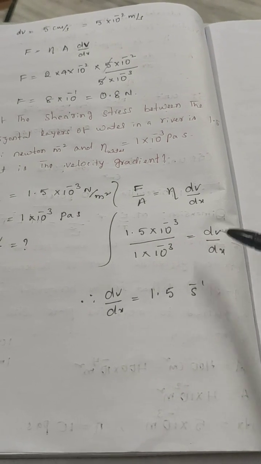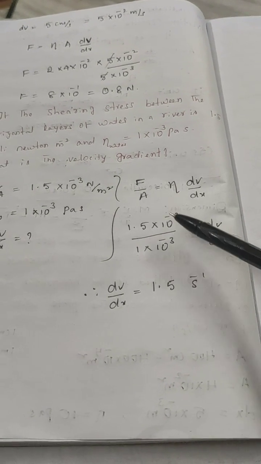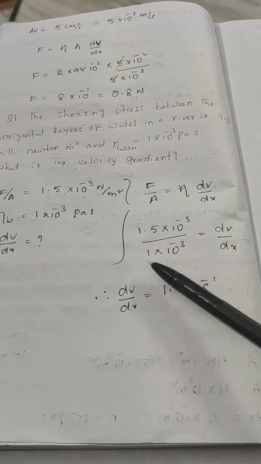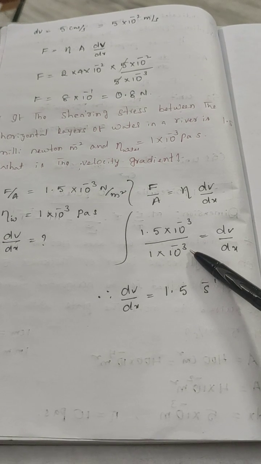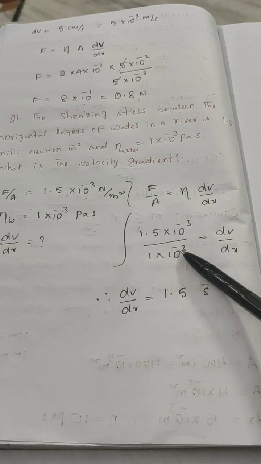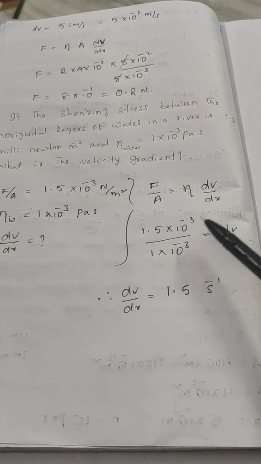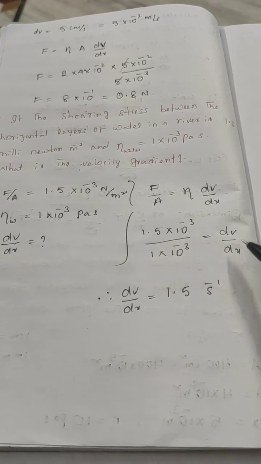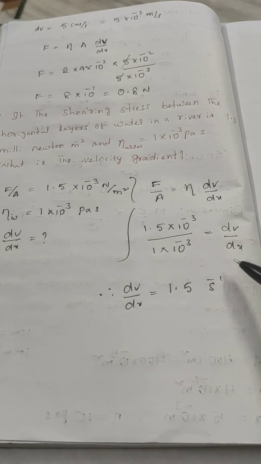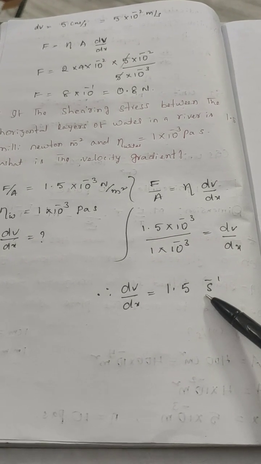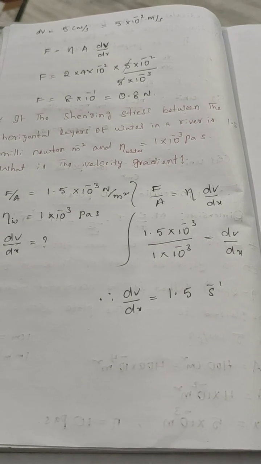F by A is 1.5 into 10 to the power of minus 3, eta is 1 into 10 to the power of minus 3 times dV by dx. Now 10 to the power of minus 3 gets cancelled. Velocity gradient, the rate of change of velocity with distance, is 1.5 per second.